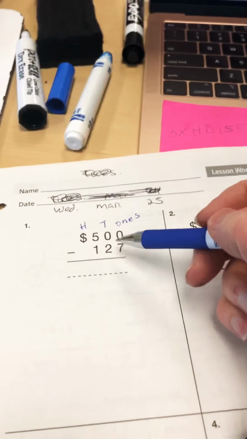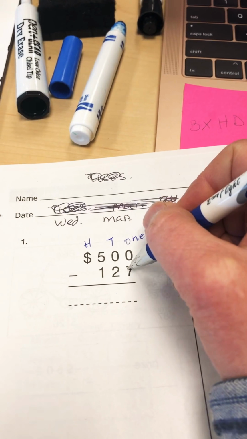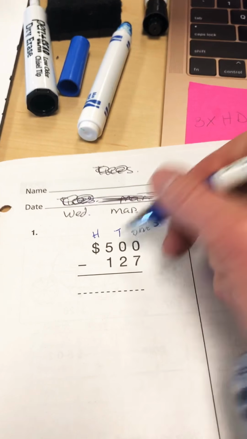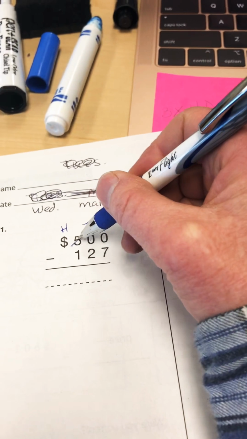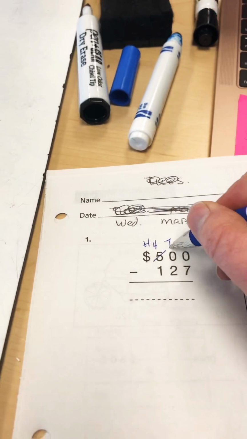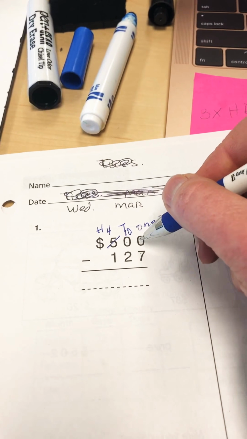This one has no decimal points. So this one I have 0 minus 7, which I can't do. I can't borrow from the tens because it's 0. I have to go all the way to the 5. I'm going to turn the 5 into a 400. Now I have 10 for the tens, and I still have 0.